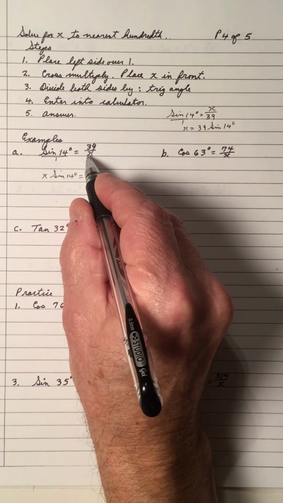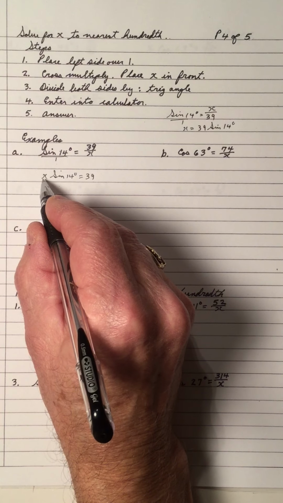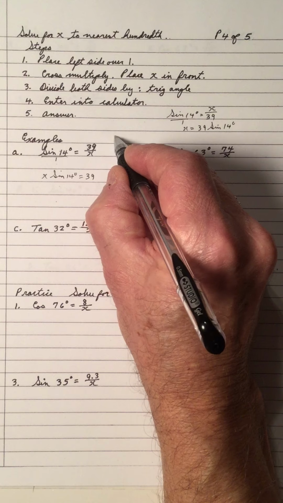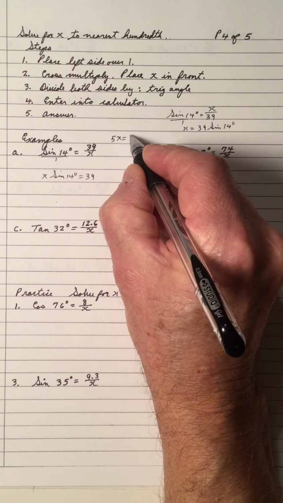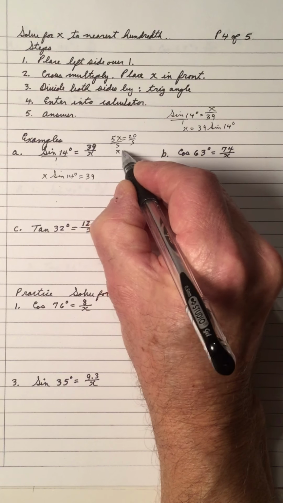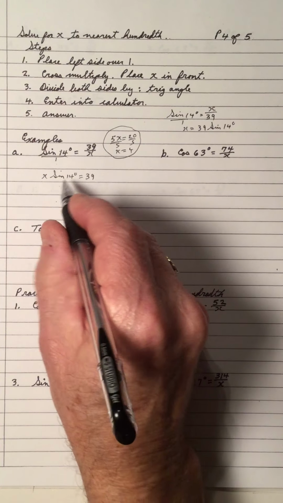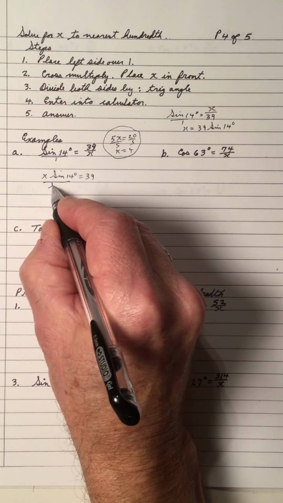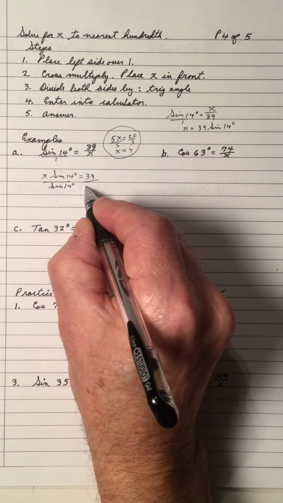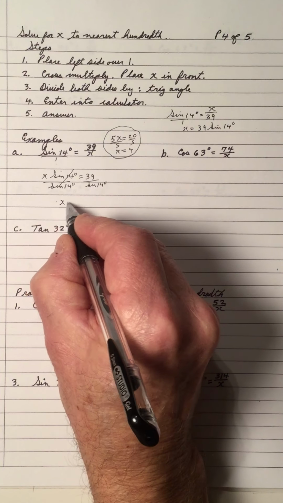But now when we multiply sine 14 by x, it's like saying 5 times x equals 20, so I'm going to divide by 5. So therefore, I have to divide both sides by sine 14. They cancel out, so x equals.